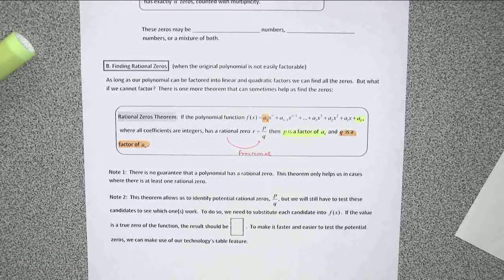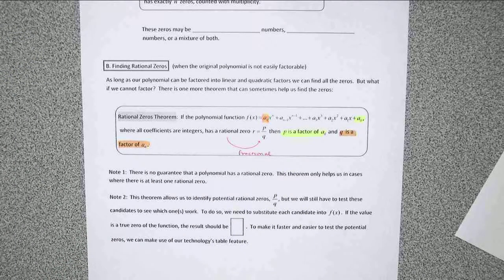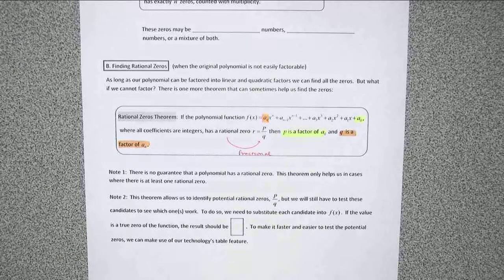Now these are just candidates. These are the forms of any rational zeros. It doesn't guarantee that the numbers that we find this way will be true zeros, so we'll have to check that.